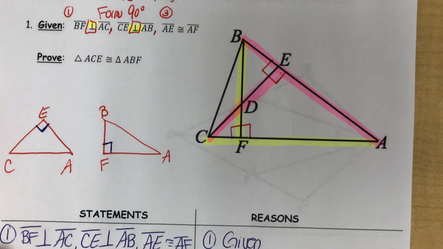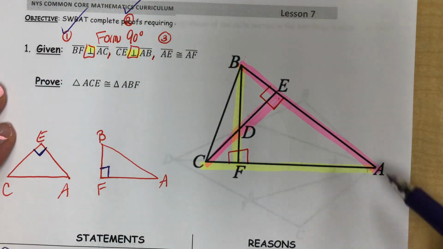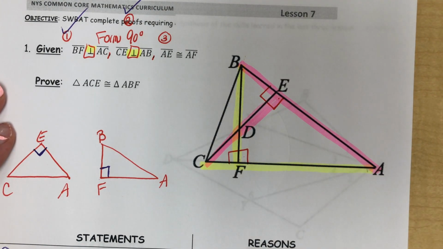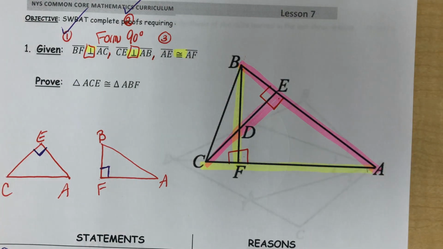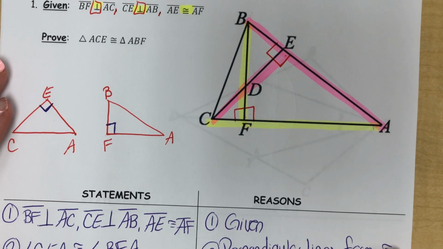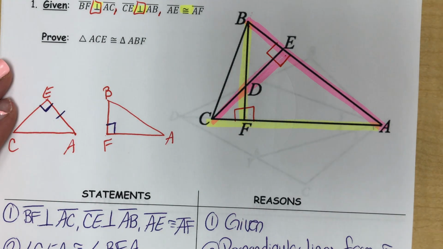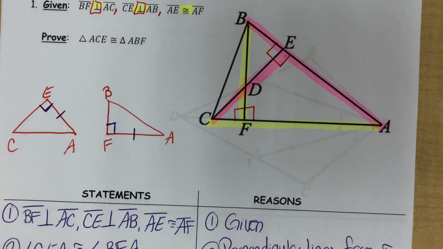And now that I'm done with the first and second given, I like to just put a little check because I not only marked it, I also added it to my table down below. So I'm completely done. Now I'm going to look at the third given, okay? It tells me that line segment AE is congruent to line segment AF. So let me go ahead and start adding that to my diagrams here. AE, okay, pretty cool. It's already in my redrawn. And AF, again, it's already in my pictures, are congruent.